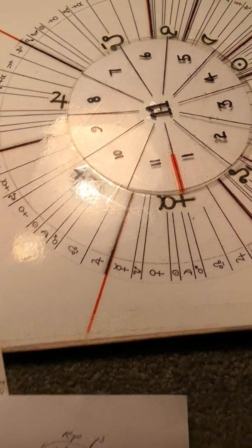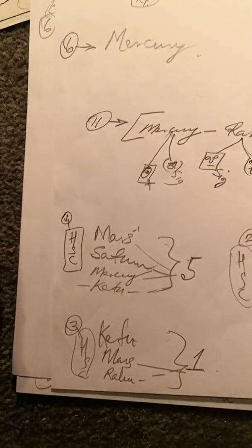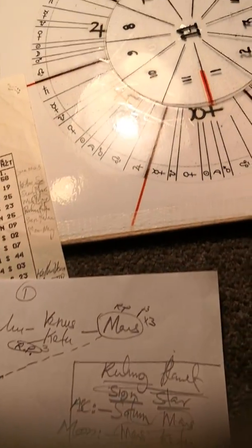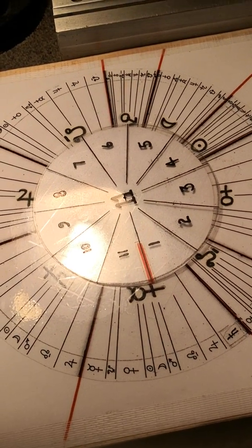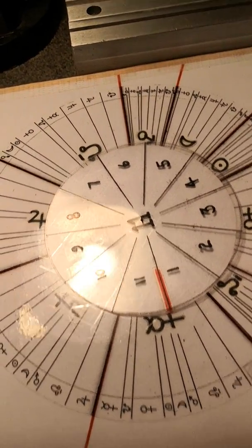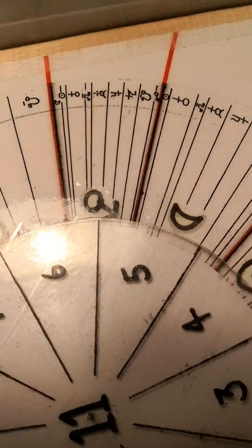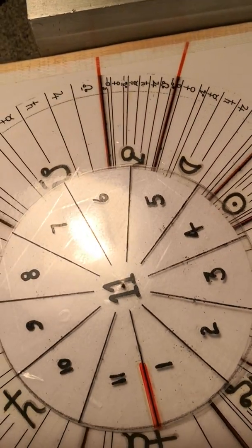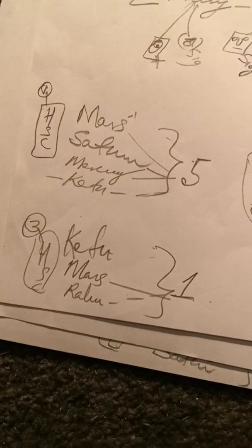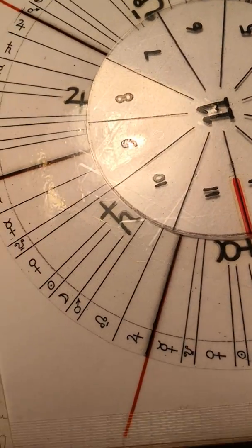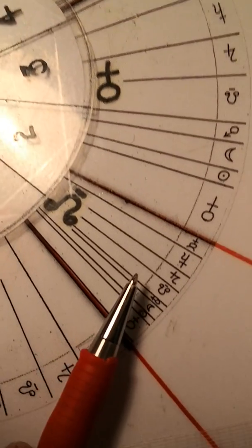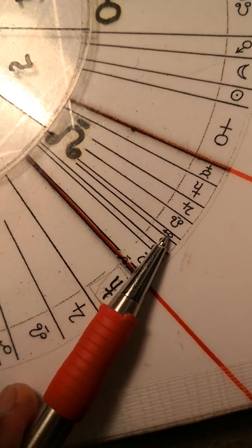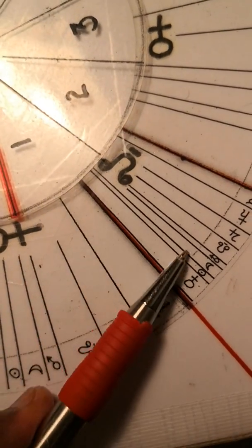And now when we read Mars, Saturn, we will see Mars, Saturn is here, and can you see Mars, Saturn is number 5. So I will show you the adjustment, and then when we do Ketu Mars, we see number 1. And when we go here and you look at Ketu, so we got Ketu Mars here, and that is opposite number 1, just slightly inside here.